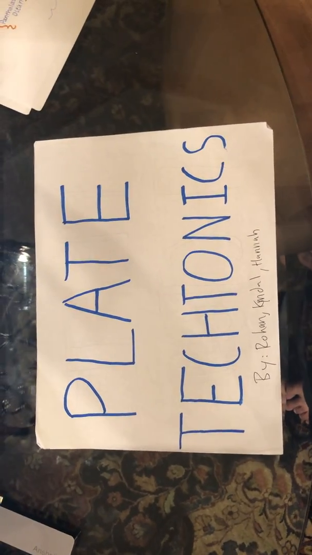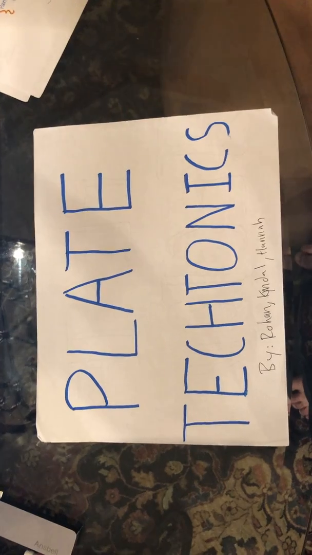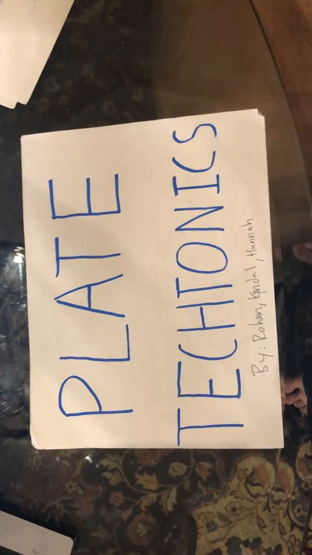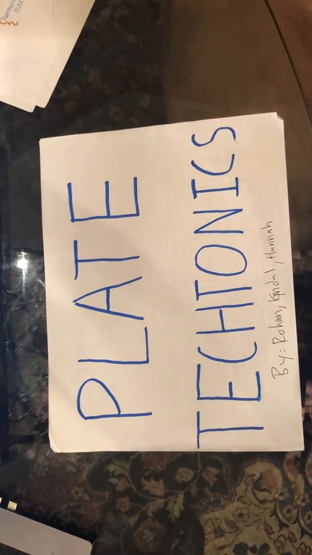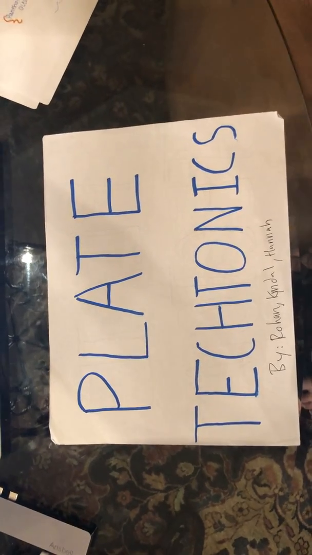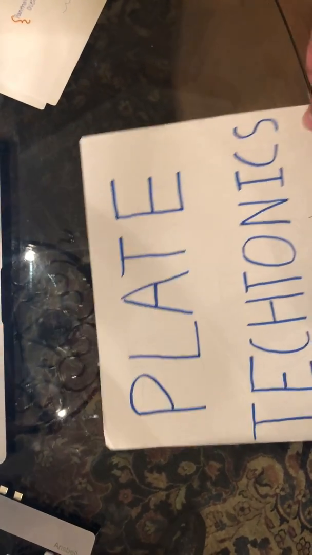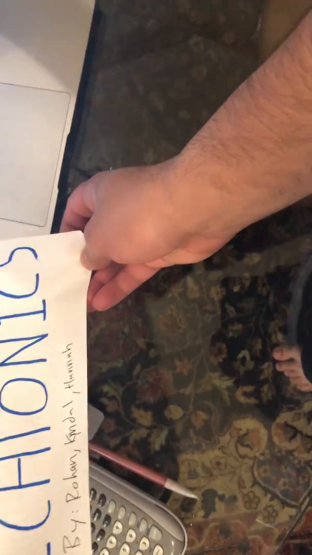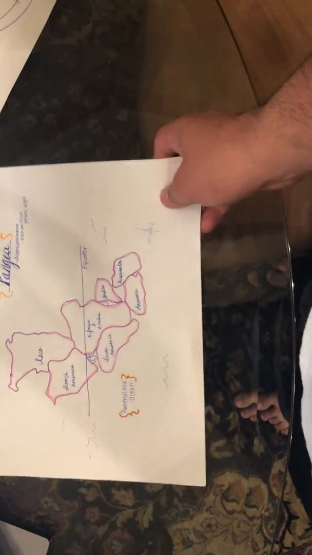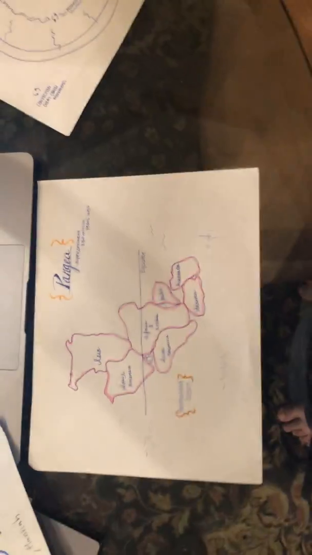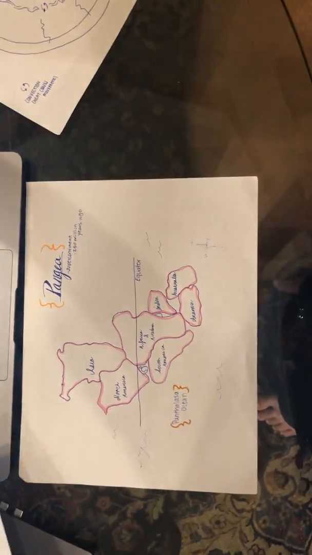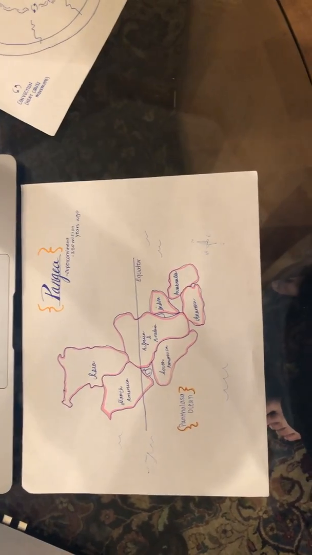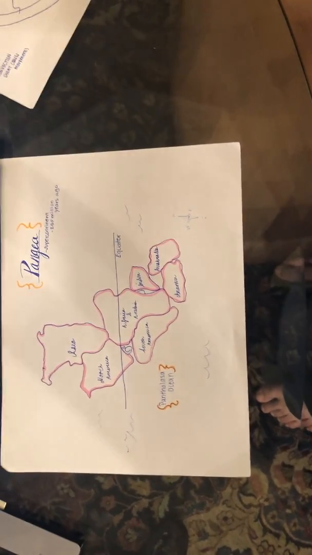The supercontinent of Pangaea broke apart about 180 million years ago due to convection currents in the upper mantle of the Earth. Heat produced in the core creates convection currents, which in turn create movement in the asthenosphere. Here is an example of Pangaea, which, like we said before, broke apart into the continents that we see today, and it broke apart about 180 million years ago.